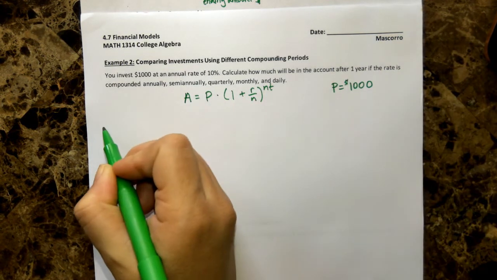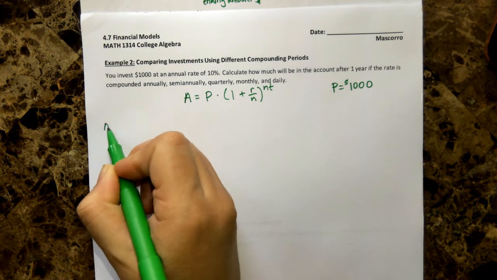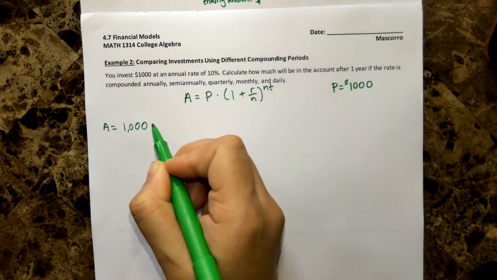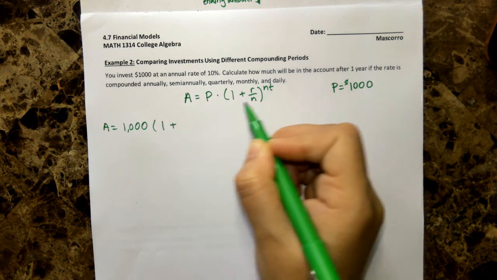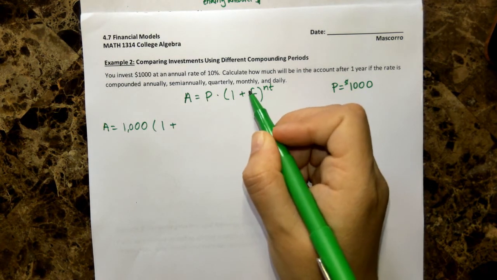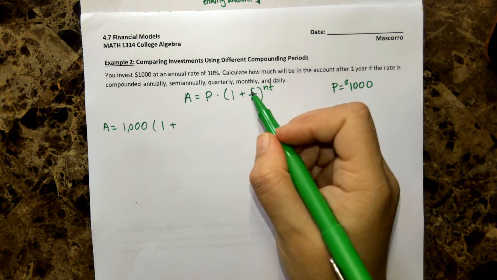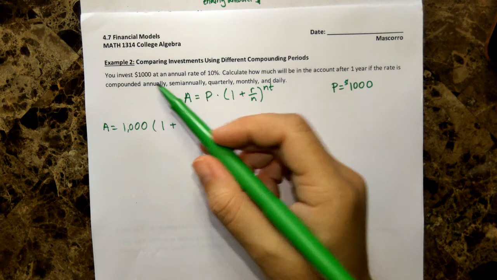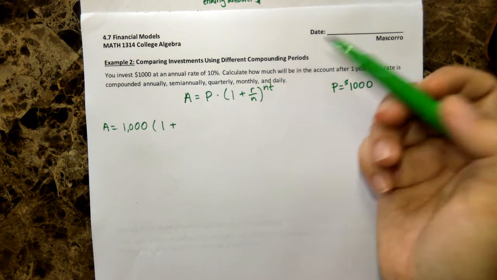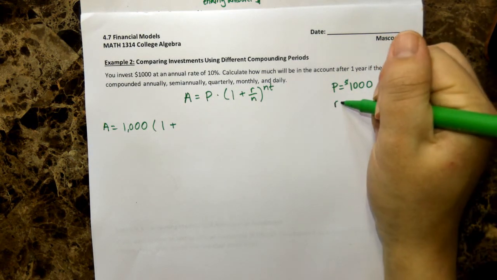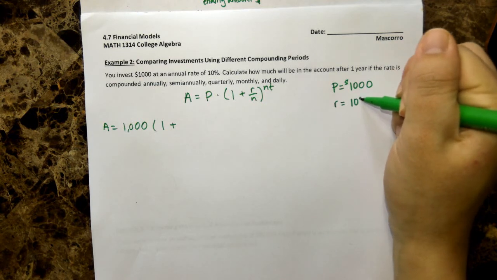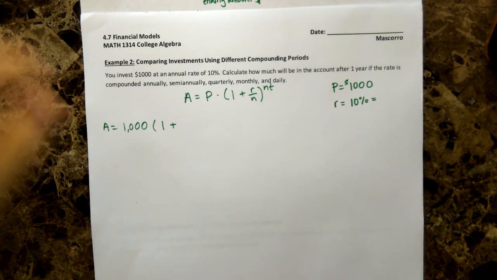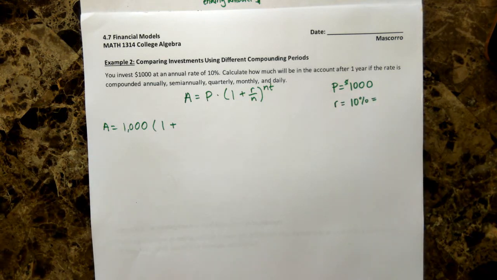So I'm going to start writing my first answer, which is A equals P, which is $1,000, times 1 plus R. R is the interest rate. That's how much interest they're going to pay you on the $1,000. So they're going to pay you 10% interest, which is really good. So my interest rate is 10%. Now 10% though is not my R value. Remember, we have to convert that to a regular number.